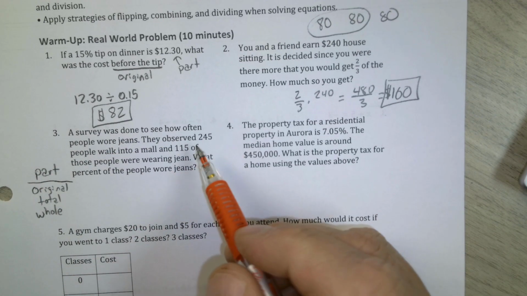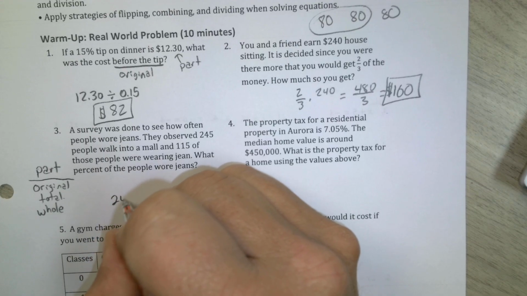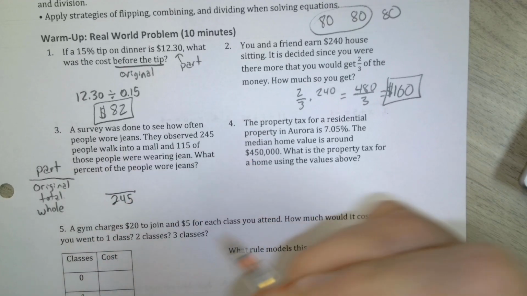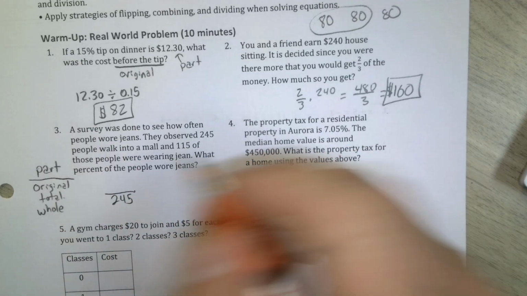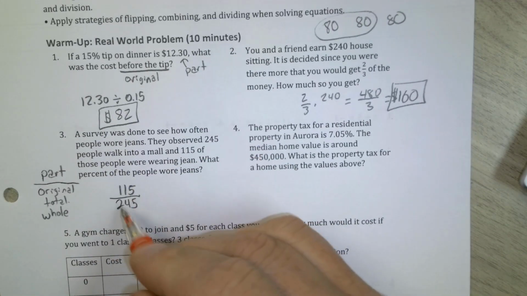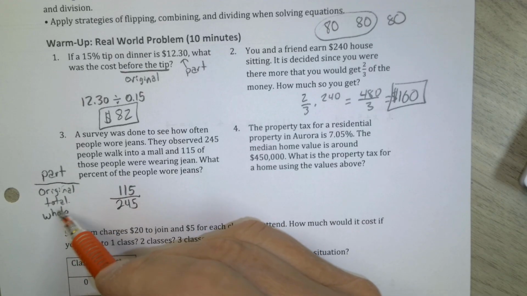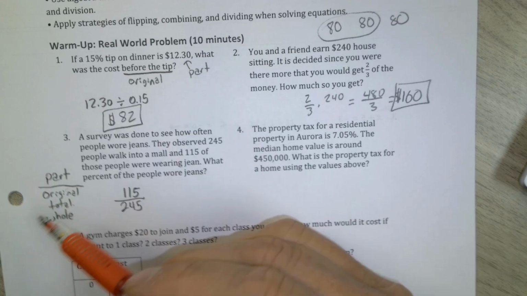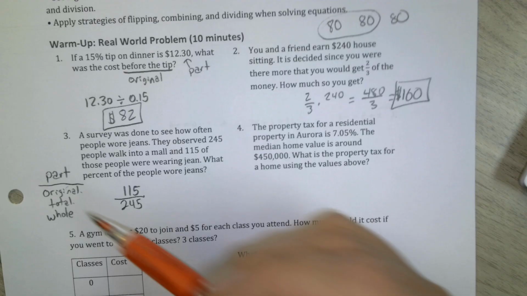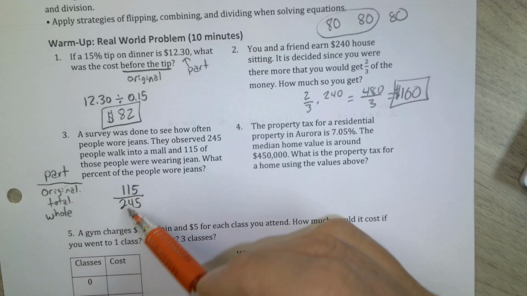In this case, the total number of people observed was 245, so that goes on the bottom. And the part that wore jeans was 115. The reason I have 3 terms is because it depends on the situation what number fits best. I wouldn't call the 245 the original. It may be the whole, but I think total fits both.